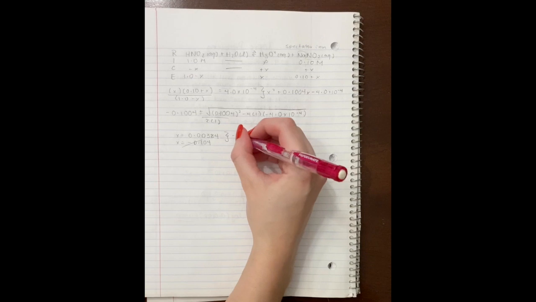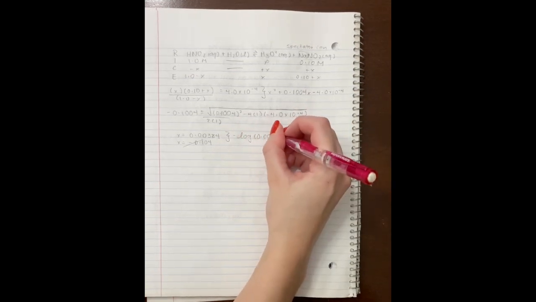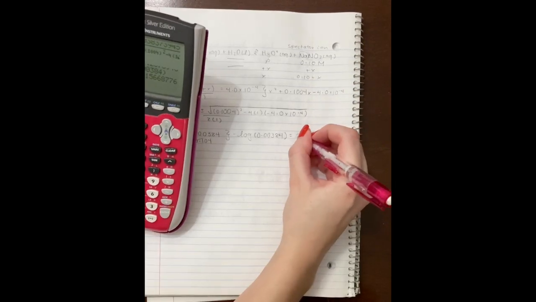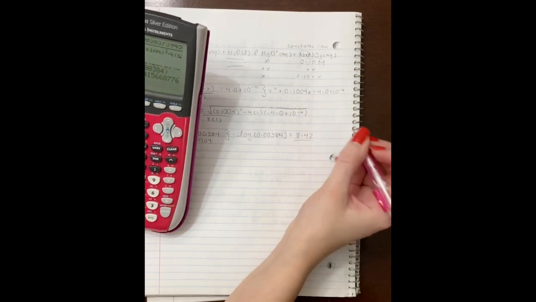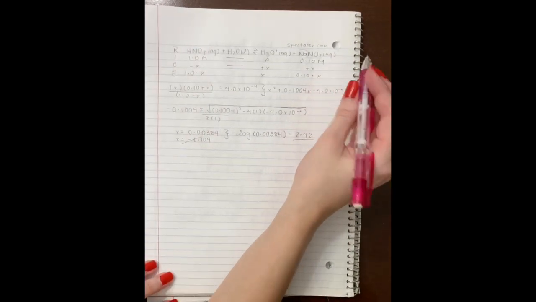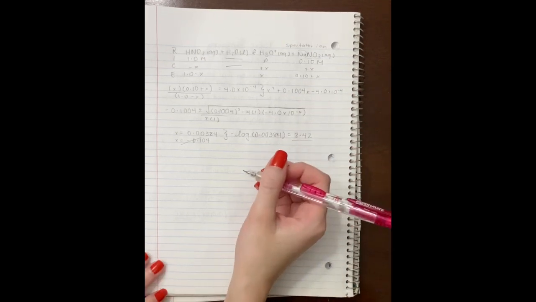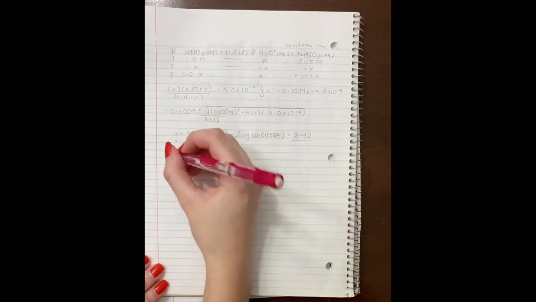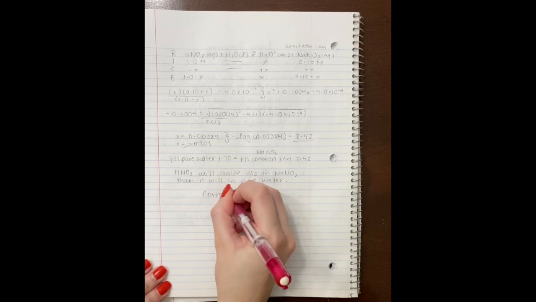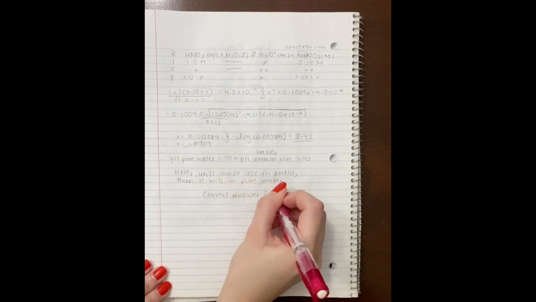So we would do negative log of 0.00384, and this is 2.42. So as you can see, the pH that we got using 0.1 molar of a common ion is a higher pH, therefore it is less acidic than the pH that we found in pure water. The correct answer is D.